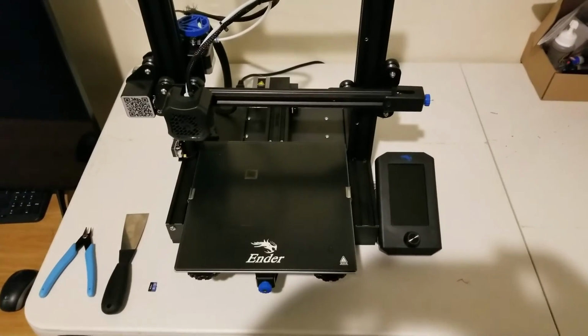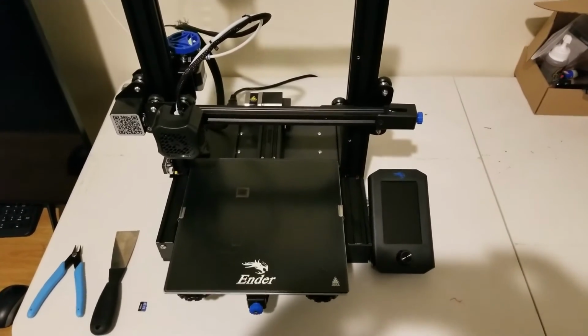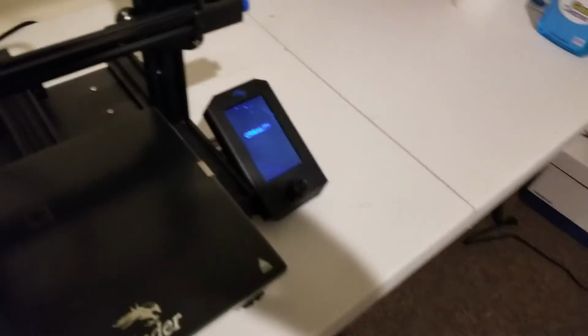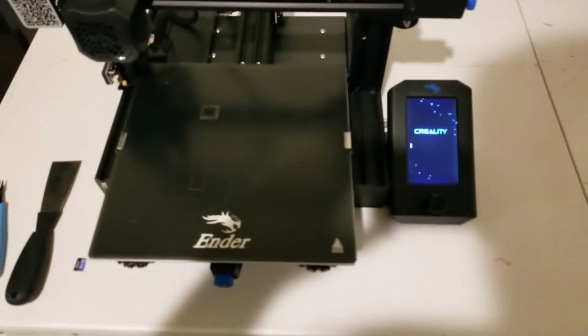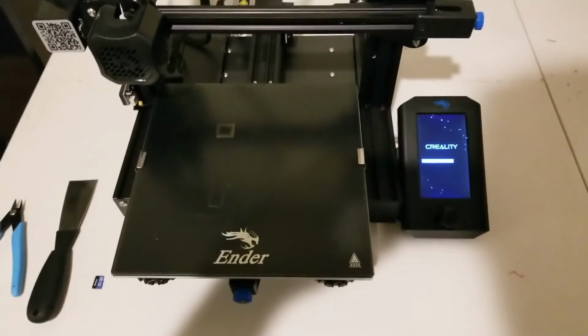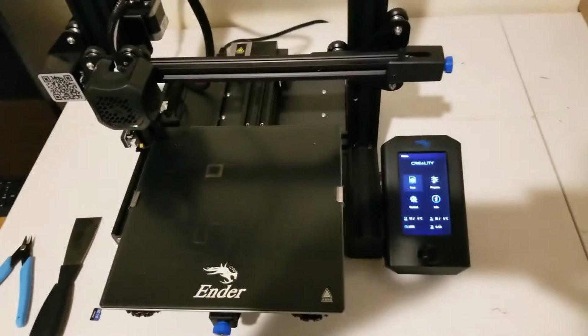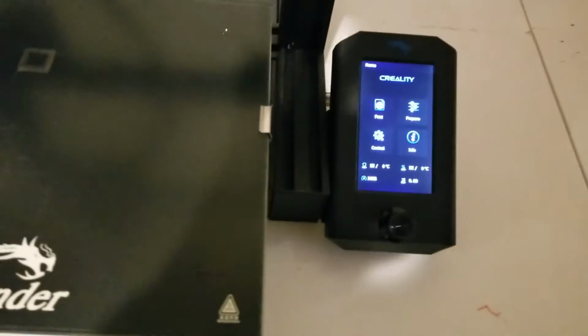Alright, now that I have it all cleaned off, I'm going to go ahead and turn it on. My printer has a little on-off switch right here in the very back. I'm just going to flip that on. That'll turn on the printer and let it start booting up. Alright, so it's all started up.